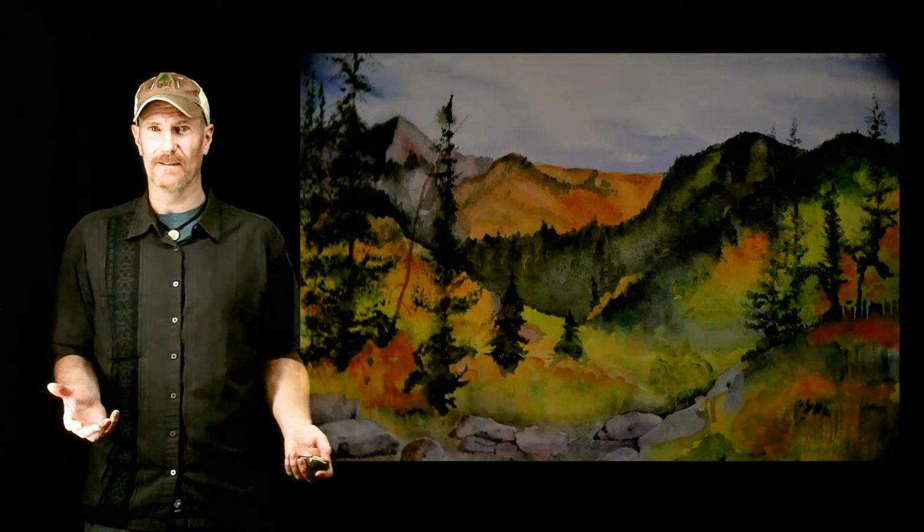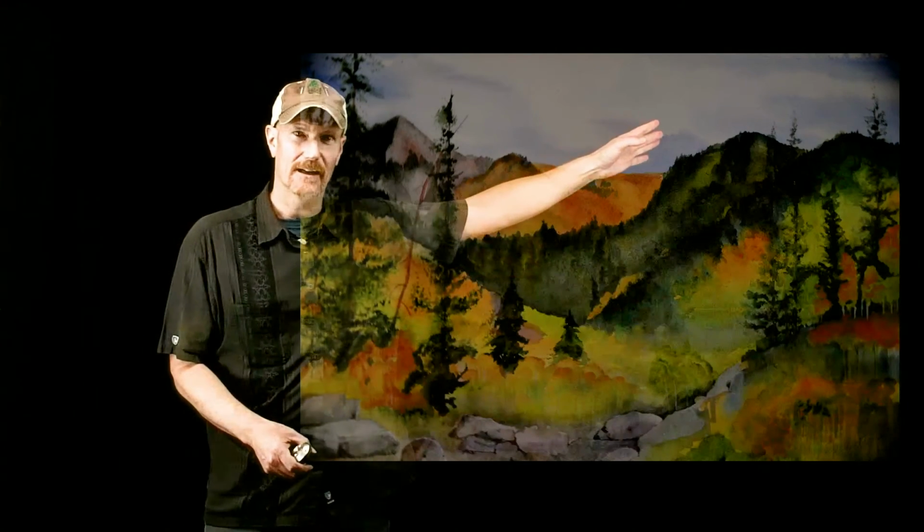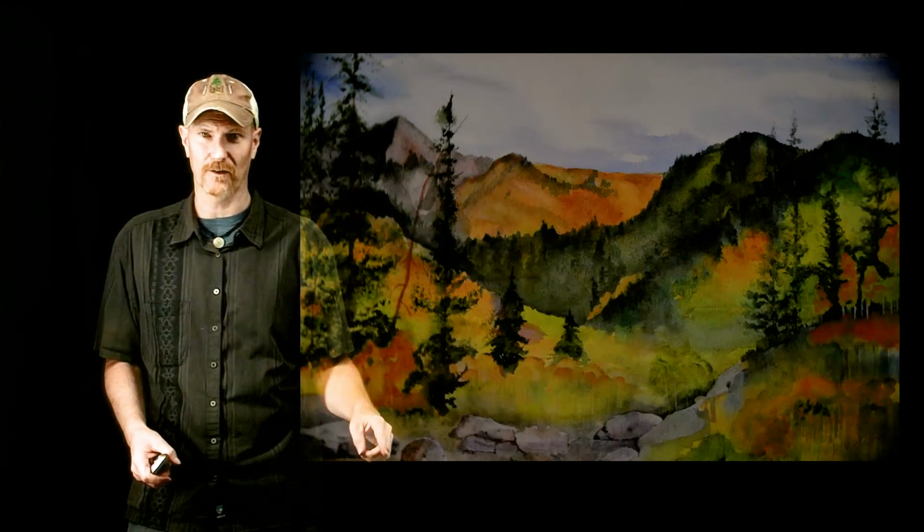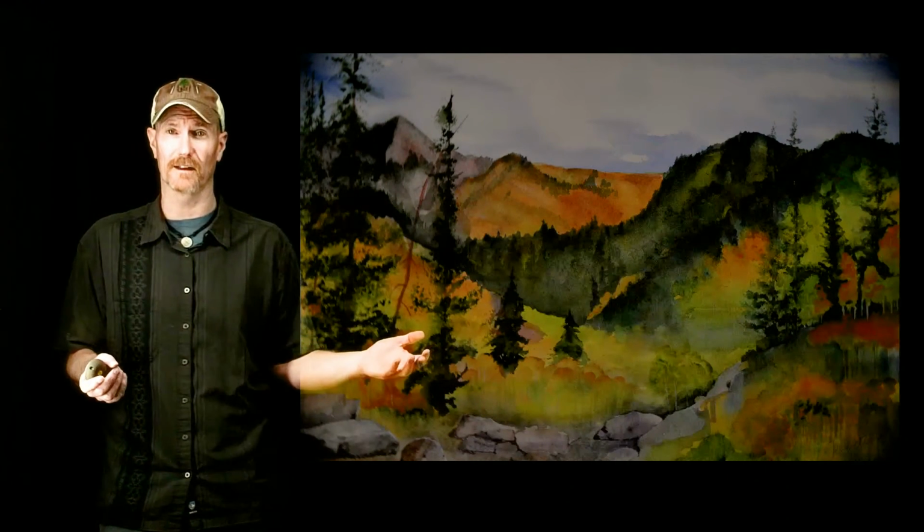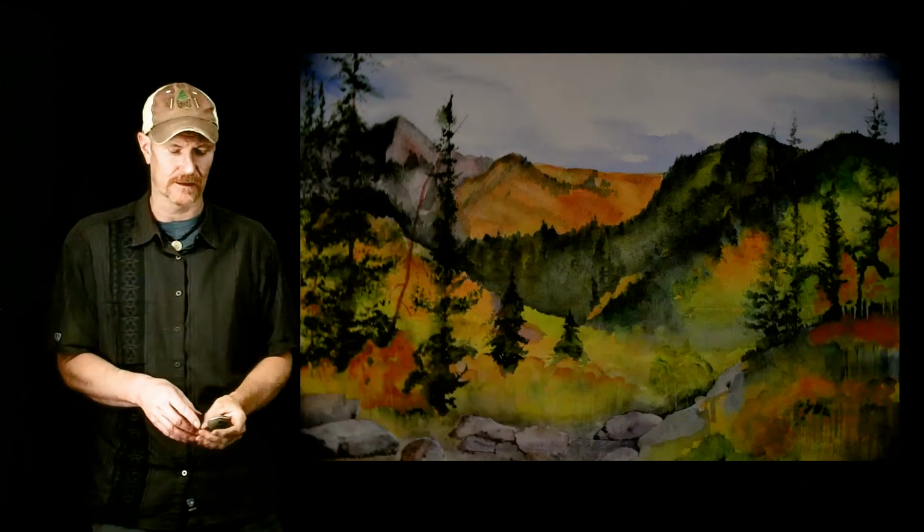Or a fall scene, right? Another upper right-hand light source with beautiful fall colors, highlights here, shadows on that side, even on the rocks down at the bottom. Being consistent will help your images look more realistic, right? So once you set your light source, try and carry it throughout the entire scene.